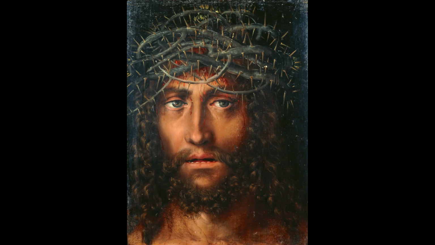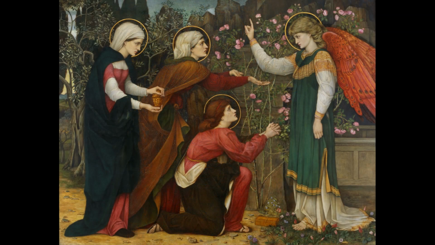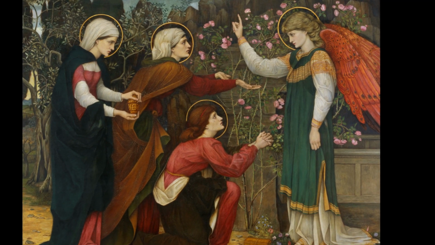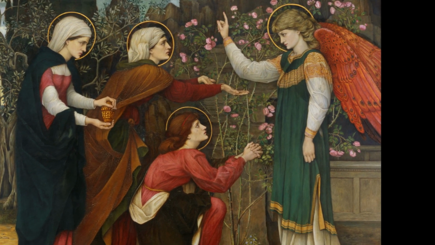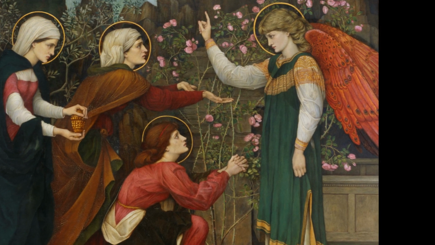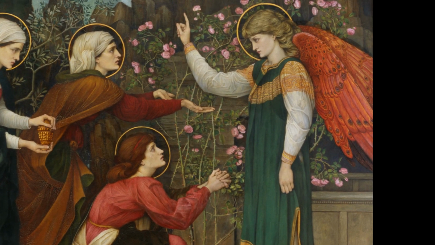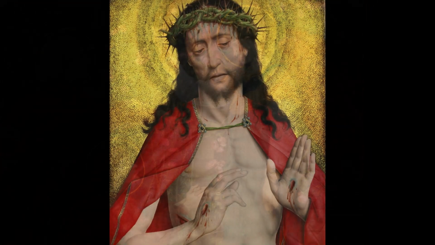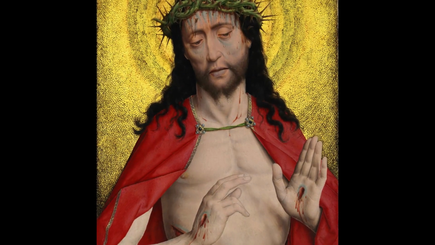John Roddam Spencer Stanhope also painted the Three Marys with an Angel, a scene from the Bible in which the women have come to Christ's tomb to anoint his body. Instead, they find an empty tomb and an angel who asks them, "Why seek ye the living among the dead?" In this picture, Spencer Stanhope has visibly depicted the roses with plenty of thorns, for this is after the crucifixion of Christ, and the thorns are symbolic of his suffering.